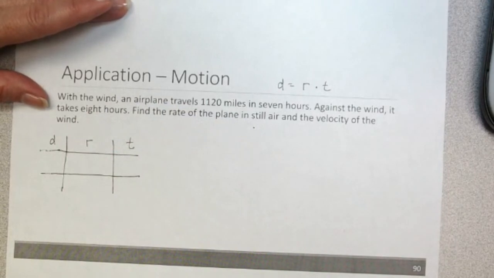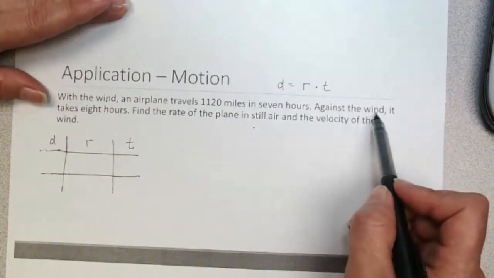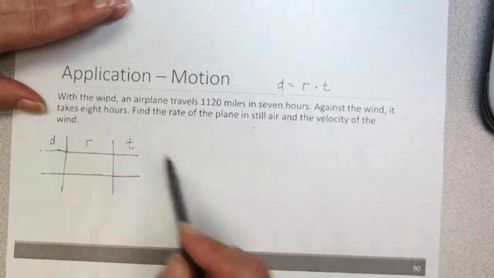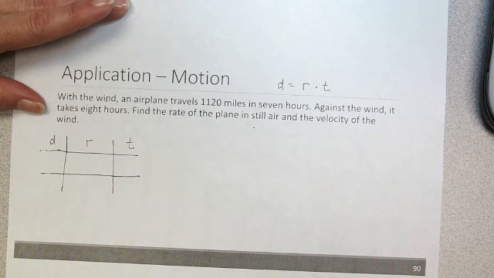Okay, you've probably heard the phrase tailwind, right? So when a plane is flying with the wind, it goes a little bit faster than it would if it was in still air. The wind helps it along and increases the rate. Against the wind, that same distance takes longer. It takes 8 hours. It takes longer because the wind is fighting the plane.